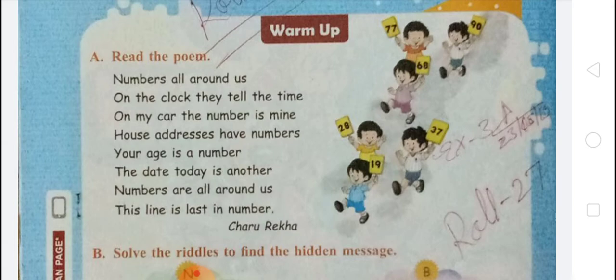If you see carefully, house addresses will also have numbers. And your age is a number, like if you are 5 years old, then 5 is a number. The day today is another: today's date is 5, so 5 is also a number. Numbers all around us.